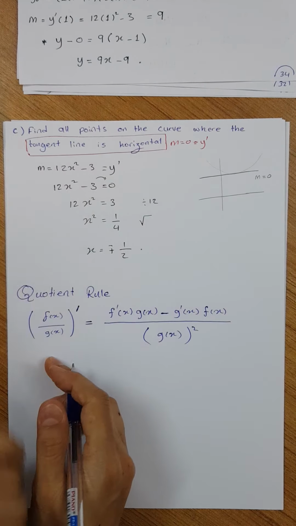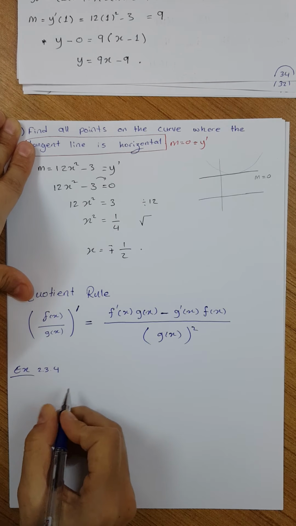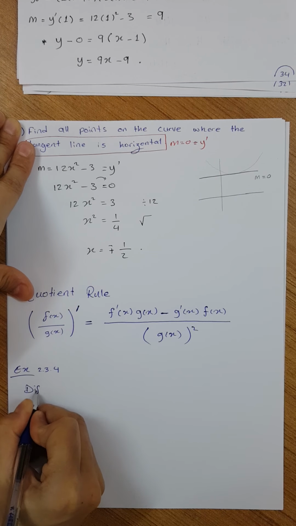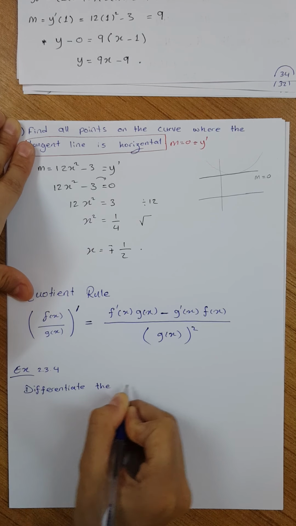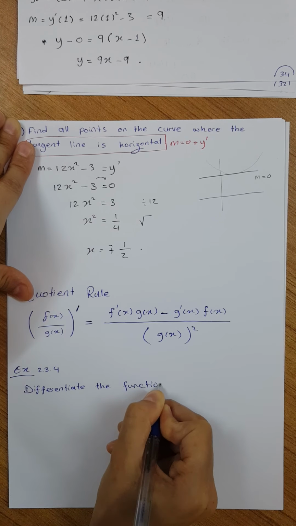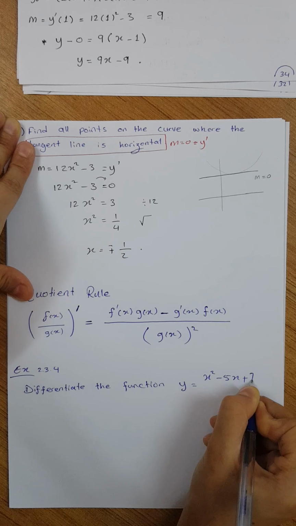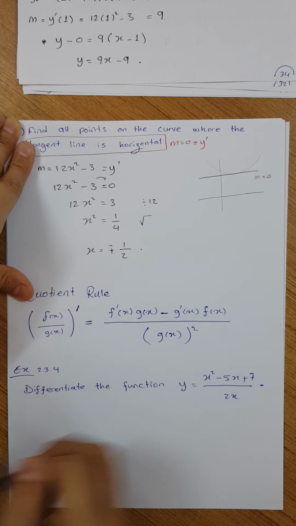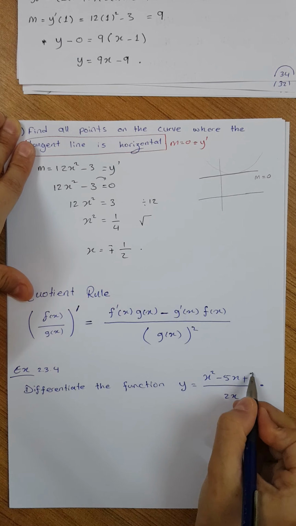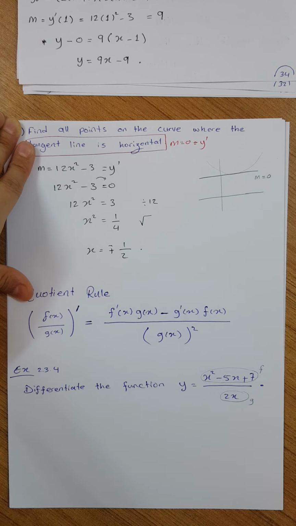We have got an example, 2.3.4. A curve is given to you. It says differentiate. Y is given to you as x squared minus 5x plus 7 all over 2x. So what shall we do? That's the function f above, that's f, and that one is g. How do we take the derivative of that?